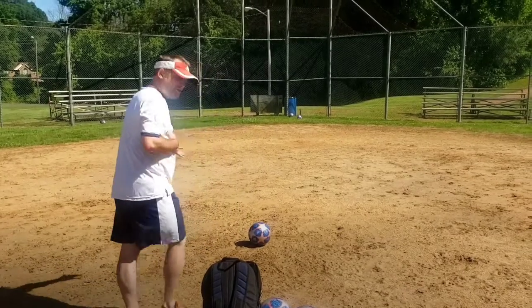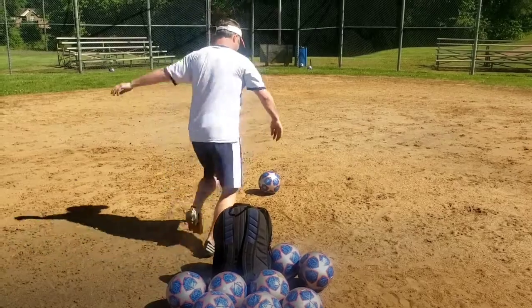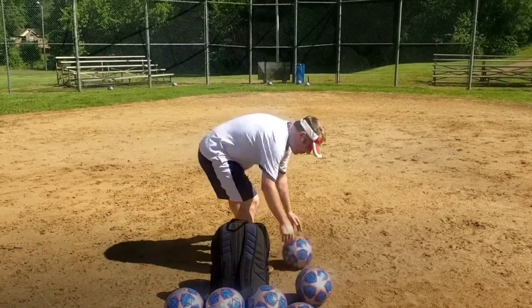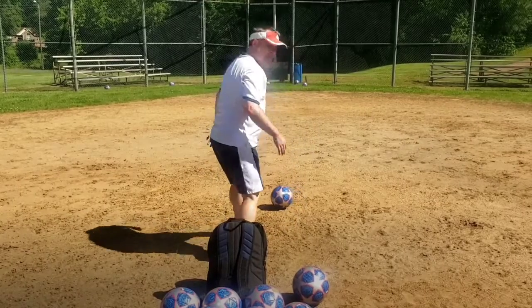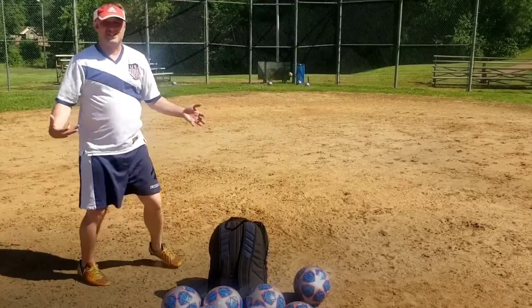If you notice, my approach is from back here. I run up, nice and easy, and I cut across. And you see the outside of the foot spin. If I want to add more spin, I cut across it even more. Nice and simple.